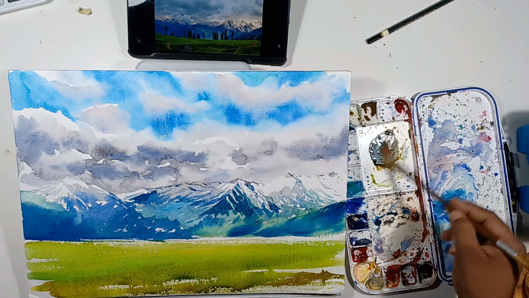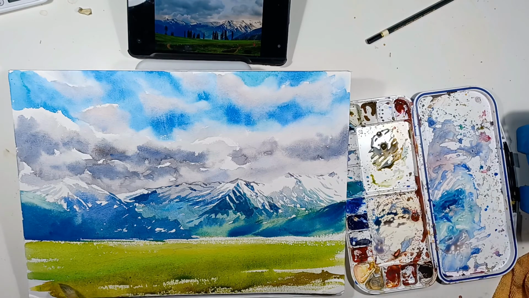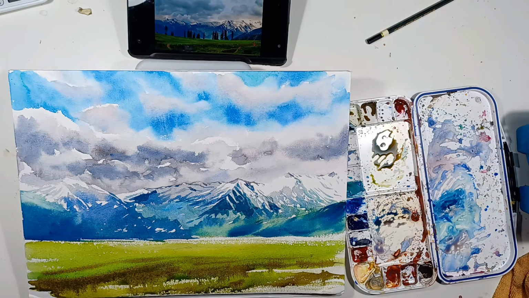So it becomes a nice deep cool color, but yet it has warmth because of the raw umber and the crimson that we have put. So just a nice fast stroke like that. That's it.